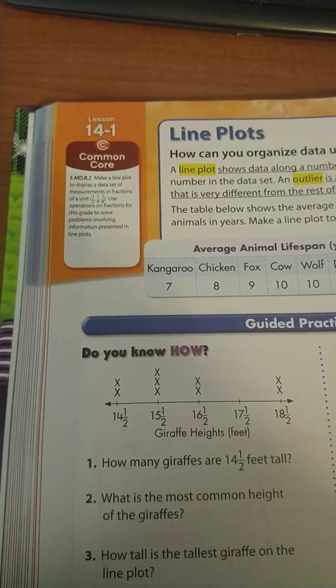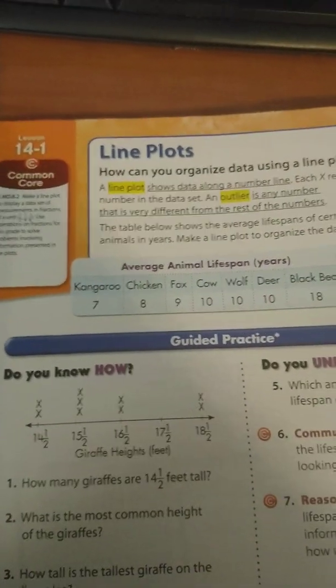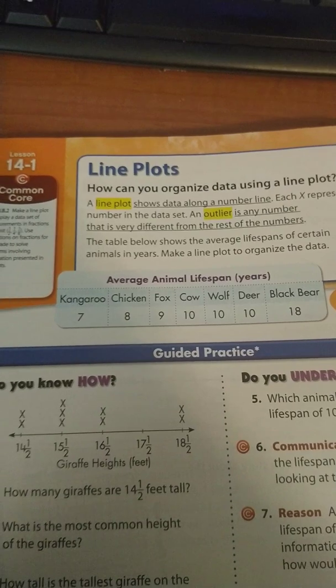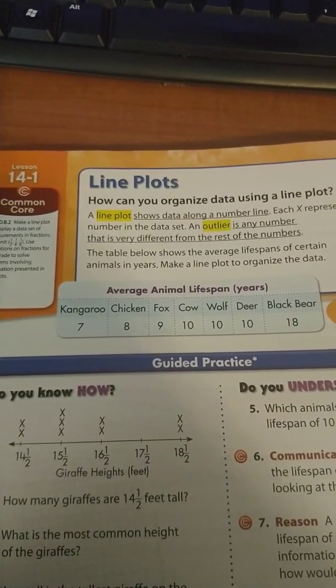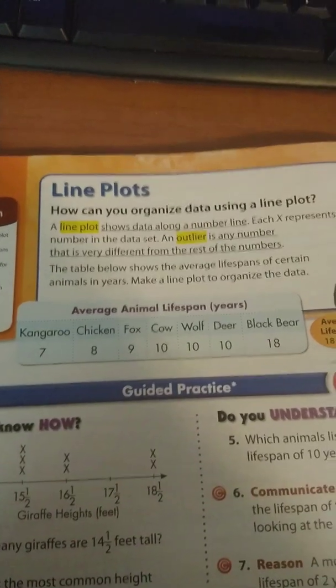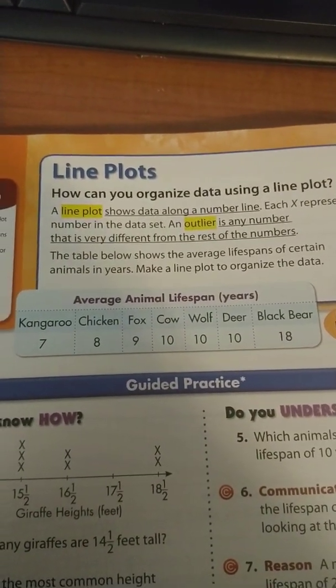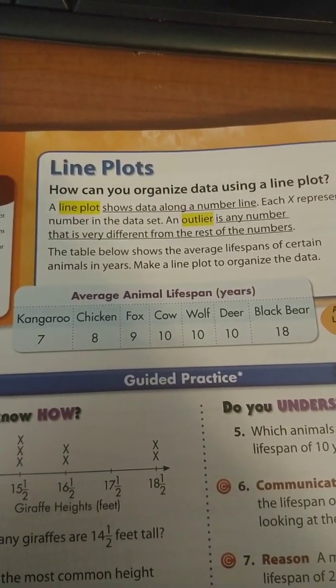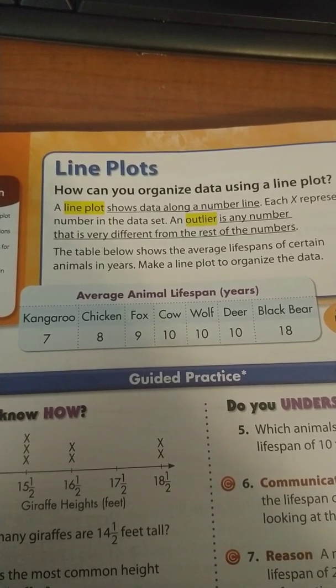We are off to 14-1 line plots. If you want to talk about an easy chapter, this is an easy chapter. There's more vocab than math, so this is pretty simple. Here's our little story. They always give you some amount of information, and then they want you, for today, to make a line plot. So to make a line plot, you got to find your data.